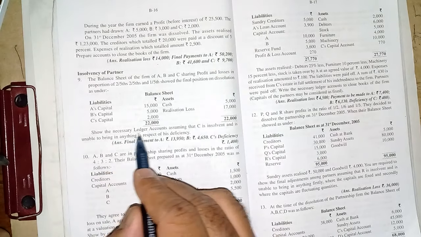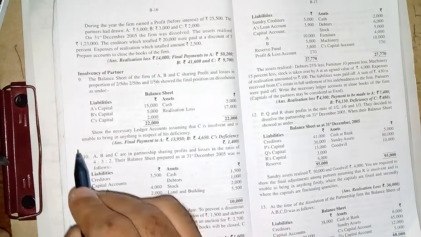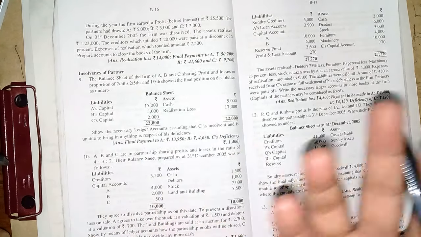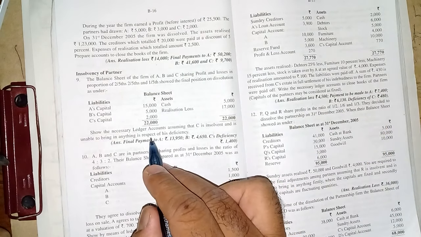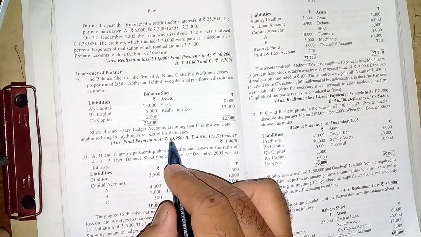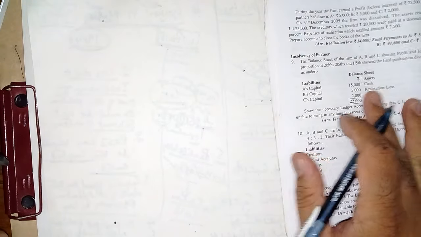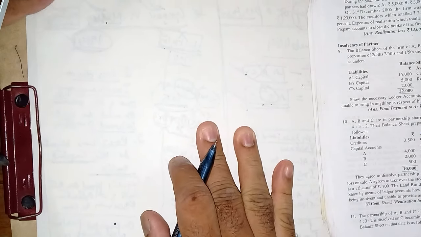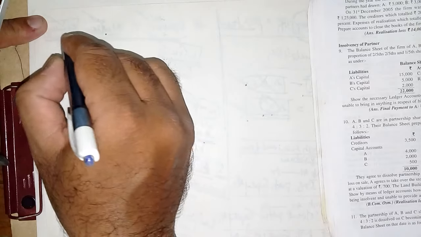In the adjustment, show necessary ledger accounts assuming C is insolvent and unable to bring anything in respect of his deficiency. So we are not going to get anything from this fellow on the deficiency of insolvency. So what we have to do, we need to prepare the ledger account. As realization loss is directly given, we don't prepare realization account. Instead we prepare cash account and capital account.